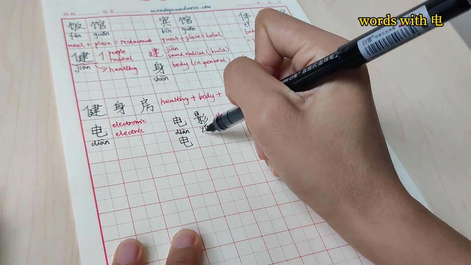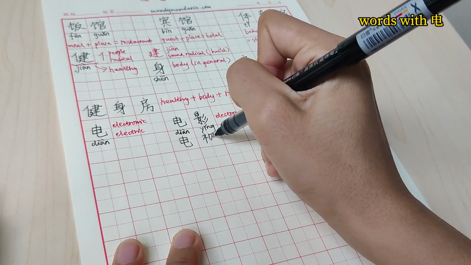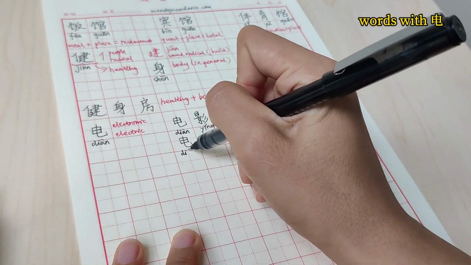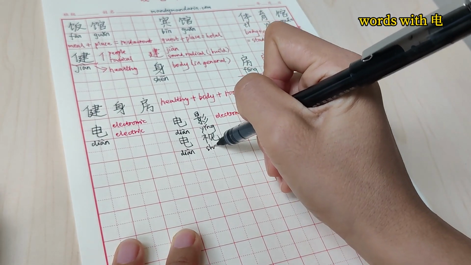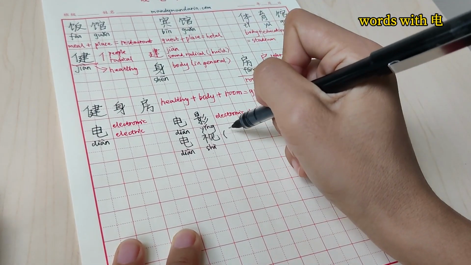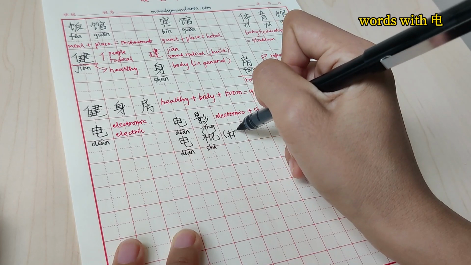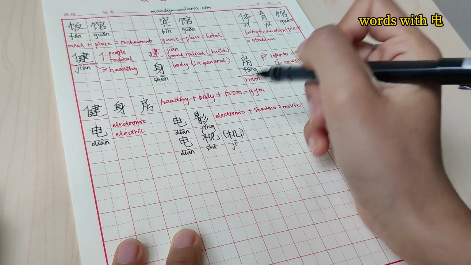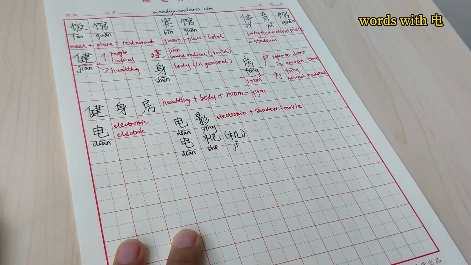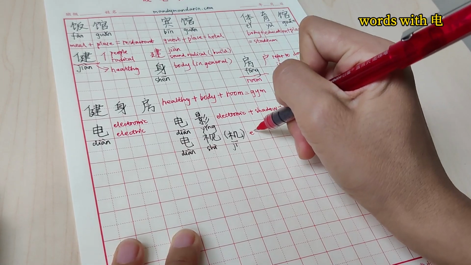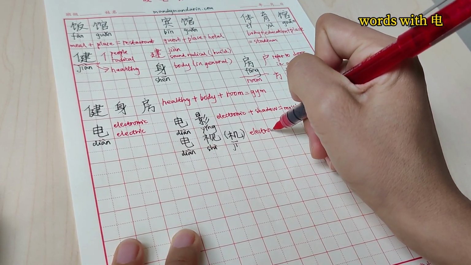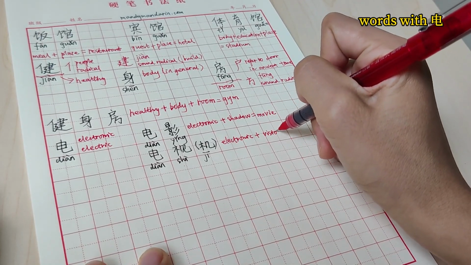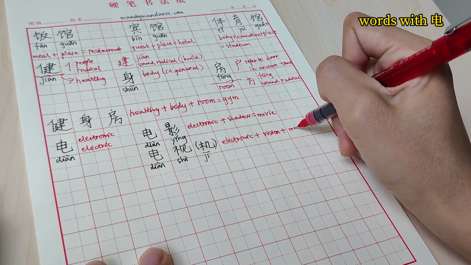And the next example I would like to show you is 电视. Sometimes it will come with another word that is 机. 电 literally means electronic. 视 is vision. 机 is machine.